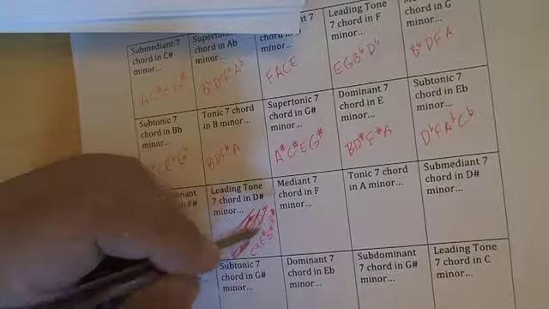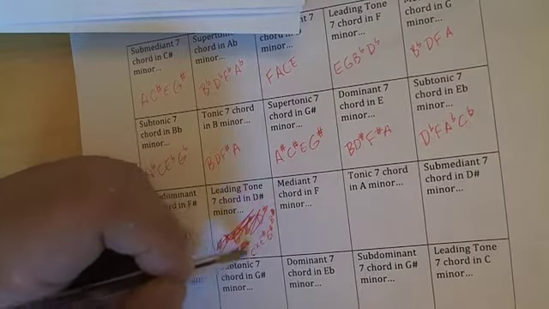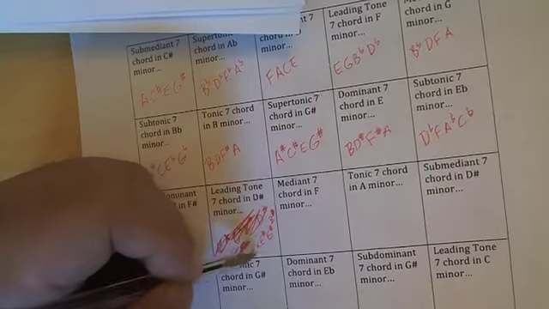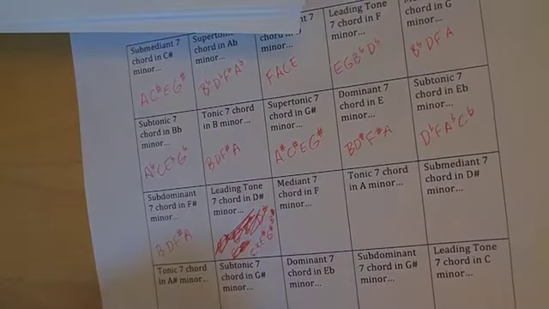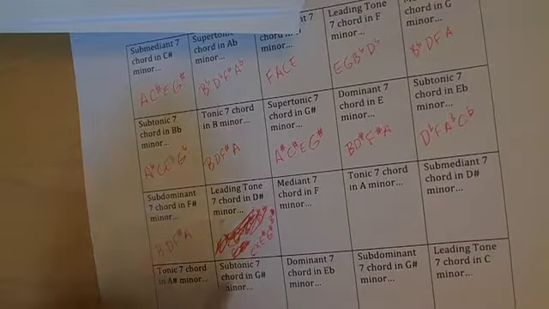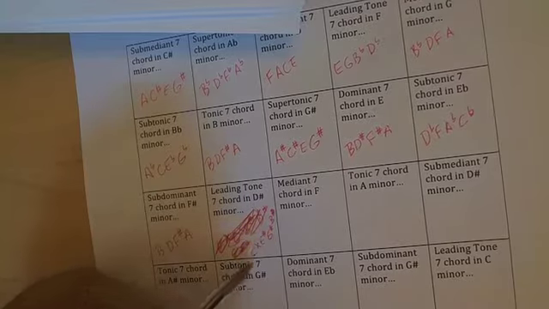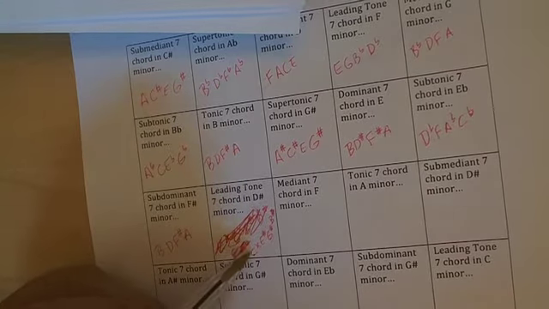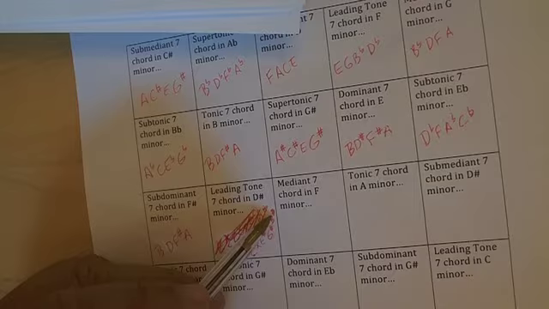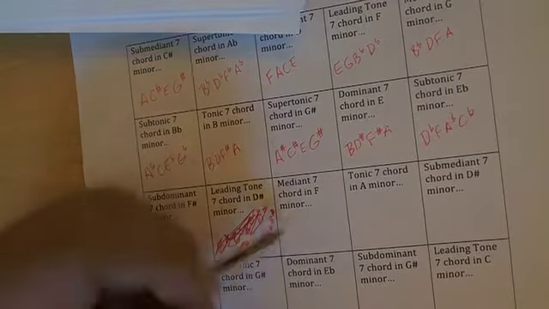Right? Double checking this, right? Diminished triad, and then minor 7, right there. Sorry for making such a mess of that. Got distracted there for a second. C double sharp, E sharp, G sharp is your diminished triad on leading tone 7. B is your diminished 7th above C double sharp. Okay?